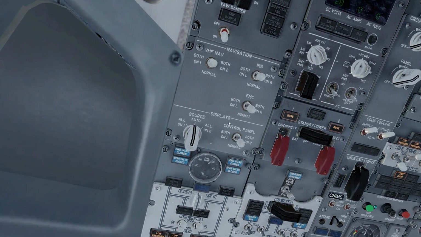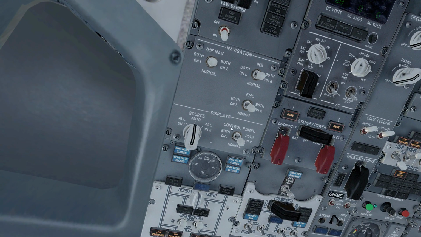Here we have the navigation and display switches. This is used to determine which displays use which kind of source for information. Well, in normal operations you just leave all these switches to normal and the source switch to auto. Okay, so you can just leave these switches as they are.